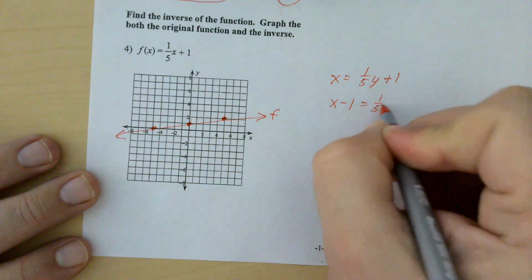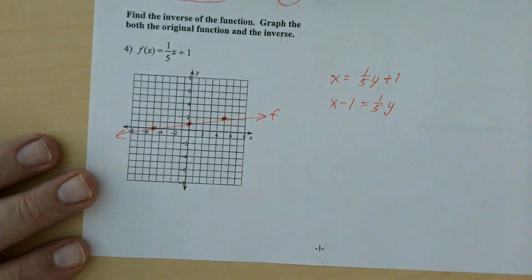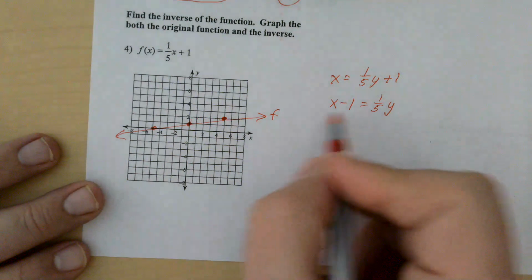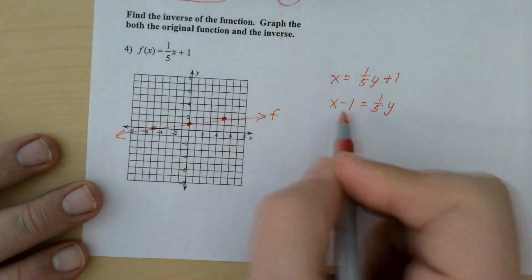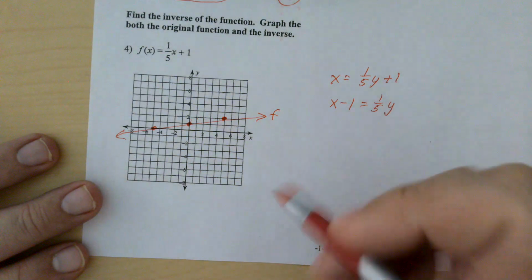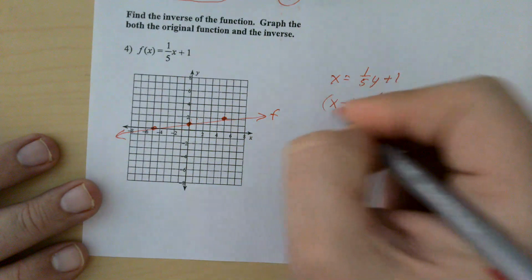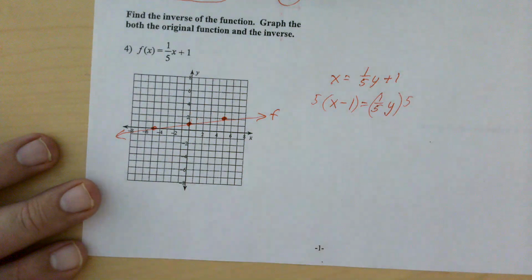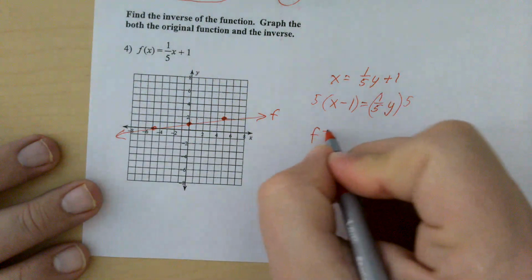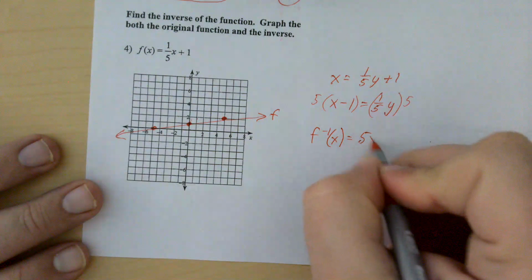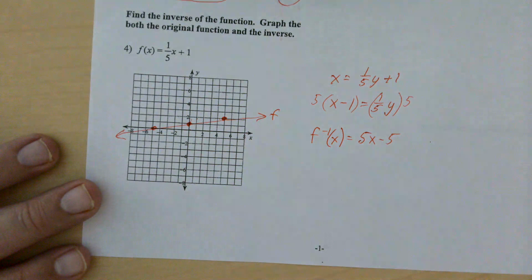It's going to take me 2 moves. So there's my first move by subtracting the 1. I have x minus 1 equals 1/5 y. And then you can divide by 1/5, but that would be real ugly: x minus 1 all over 1/5. Well, we learned dividing by 1/5 is really multiplying by 5. So I think it's easier to multiply by 5. And the inverse, so I'll use inverse notation, is going to be 5x minus 5.